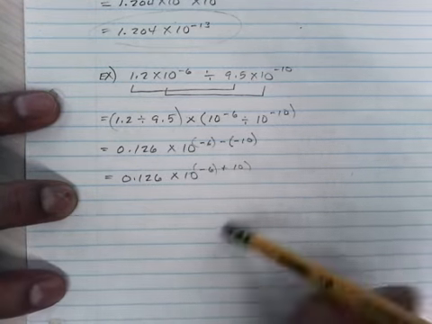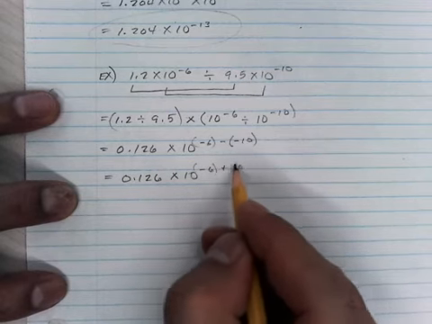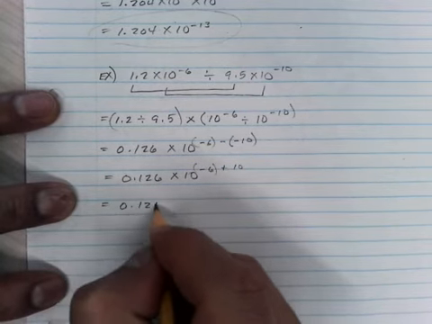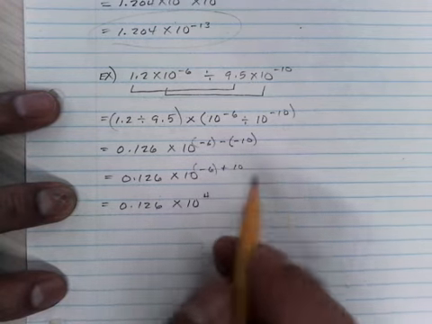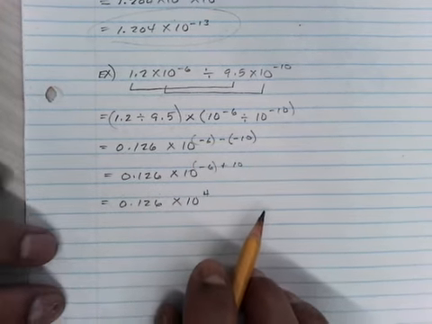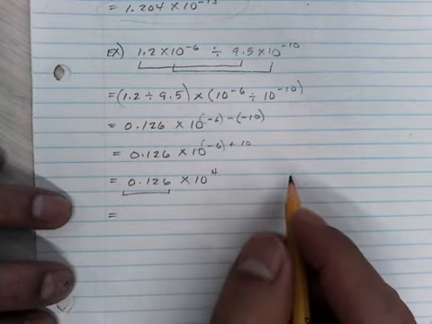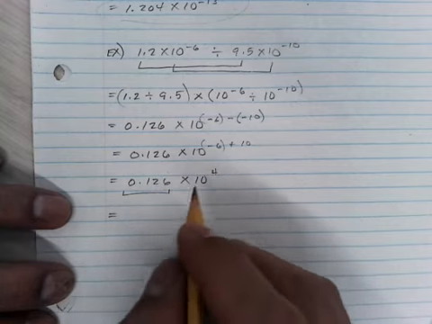Okay, so when you have a minus of a negative, it becomes a plus. Okay, this is 0.126 times 10 to the positive 4. And now we've got to convert this into scientific notation, because it's not quite finished yet, not quite scientific notation yet.